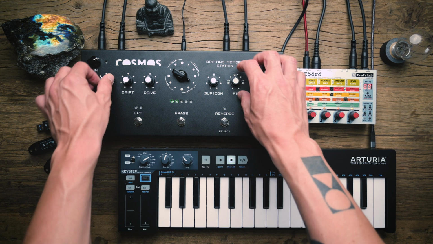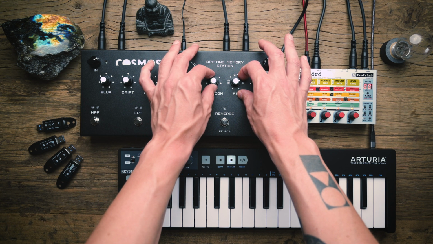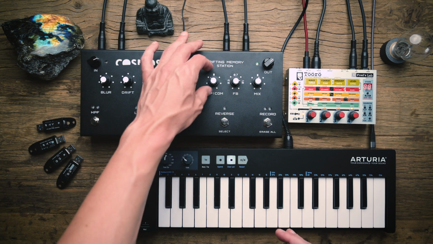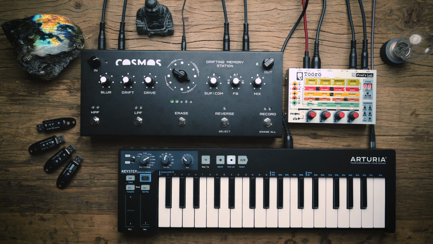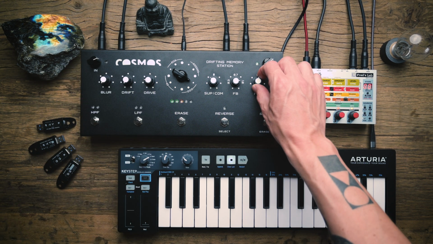Yeah, so now we're getting somewhere. I like this. So this is a nice texture for the background.